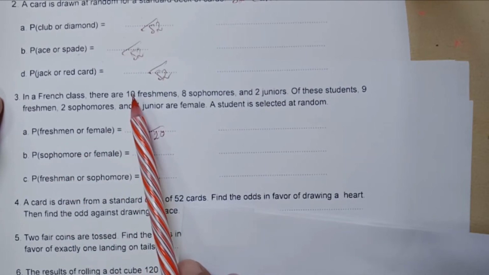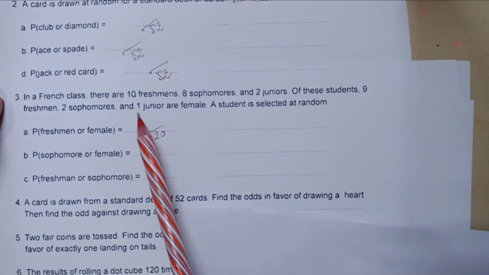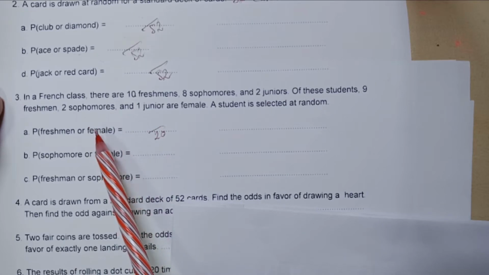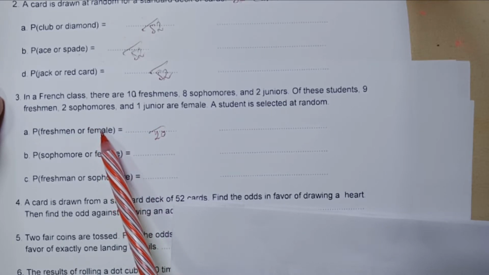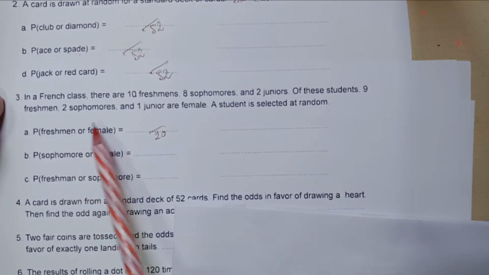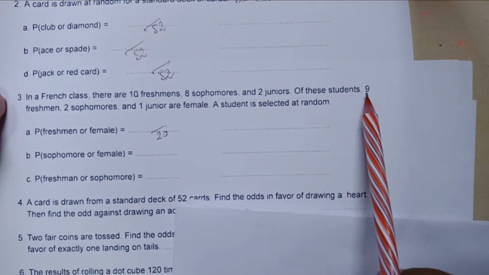Freshman, which is 10, plus female, which is 12. So you have 10 plus 12. We need to minus the overlapping students as well, because a while ago we saw the overlap. So freshman overlap with female freshman.